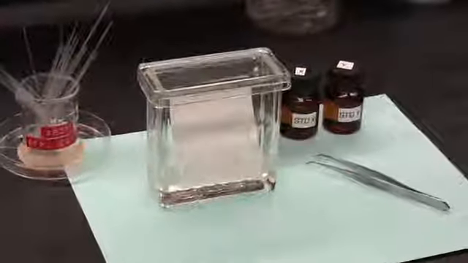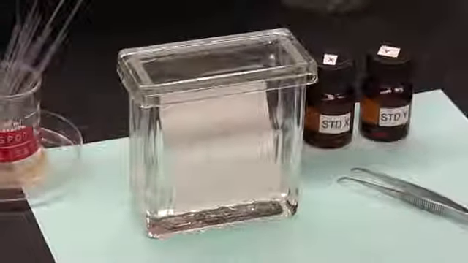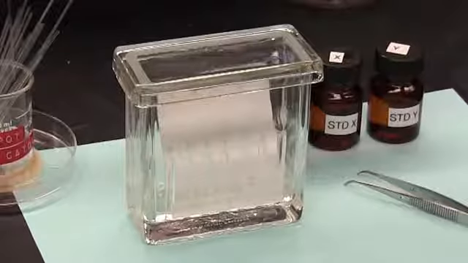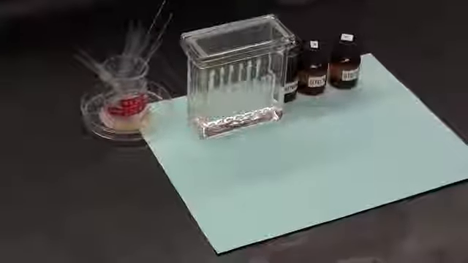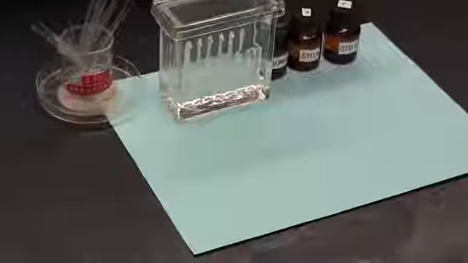The separated components can be identified by comparing how far they travel along the plate relative to reference material, also known as standards. Let's take a closer look. First of all, we need to prepare the TLC plate.